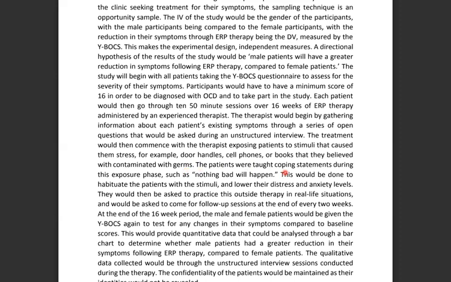The patients were taught coping statements during the exposure phase, such as "nothing bad will happen." This would be done to habituate the patients with the stimuli and lower their distress and anxiety levels. So I'm giving quite a few details of what they're going through in their ERP therapy.